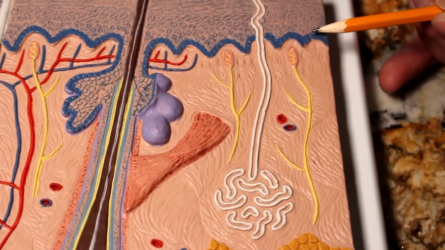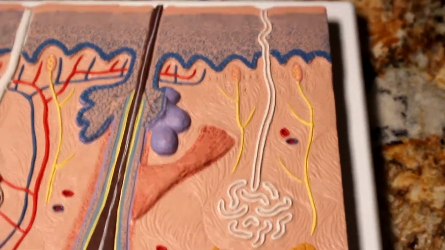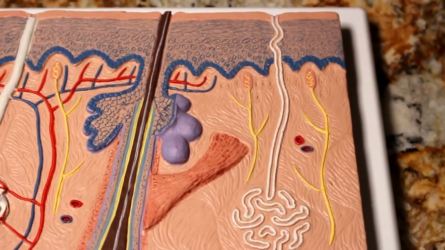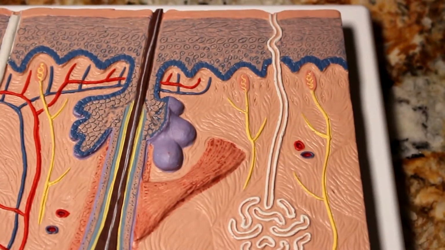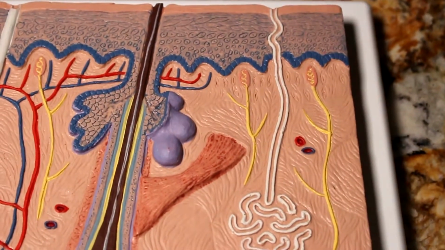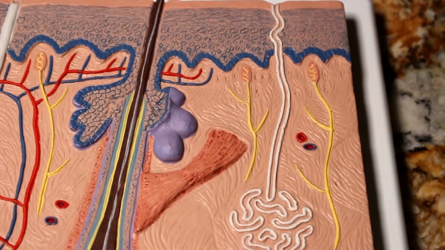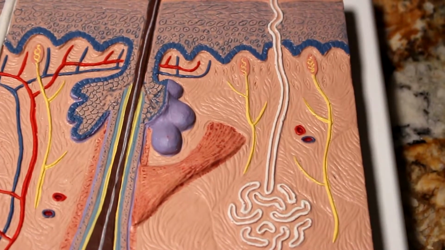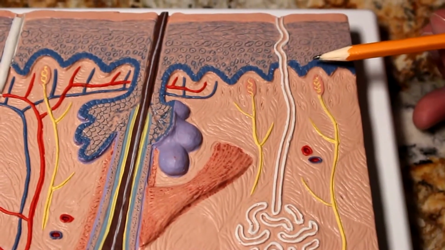The basale layer also has cells called melanocytes. Now, what are melanocytes? Melanocytes are the skin cells that give us our skin color, our skin pigment. Now, we all have the same number of melanocytes, but what differs is the amount of melanin per person. So a darker skinned person has more melanin, and a fair skinned person has less melanin, and that's produced in the stratum basale layer.